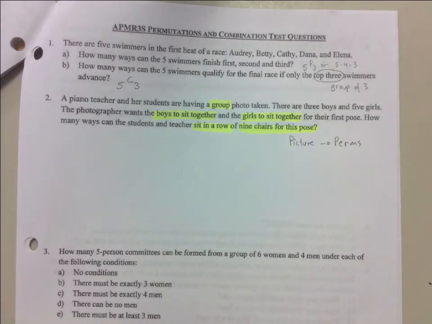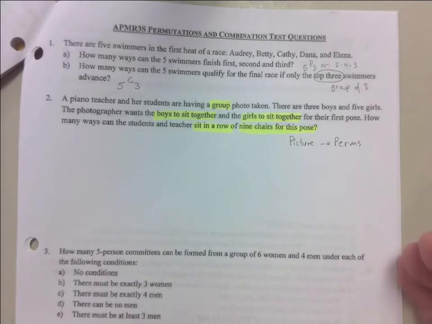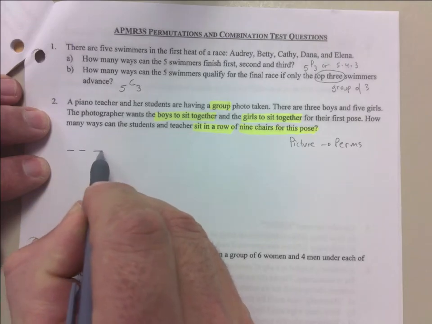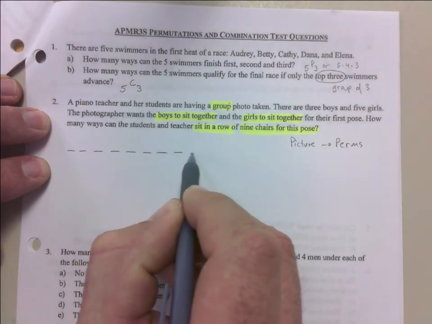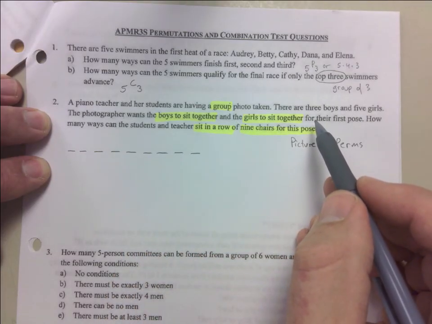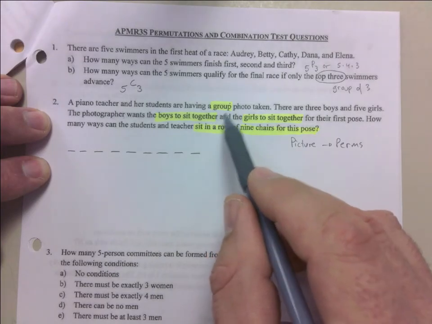Perms and comps, that's the short way to refer to this unit, perms and comps. Okay? Permutations, combinations. So in a sense, 1, 2, 3, 4, 5, 6, 7, 8, 9. A piano teacher and her students.